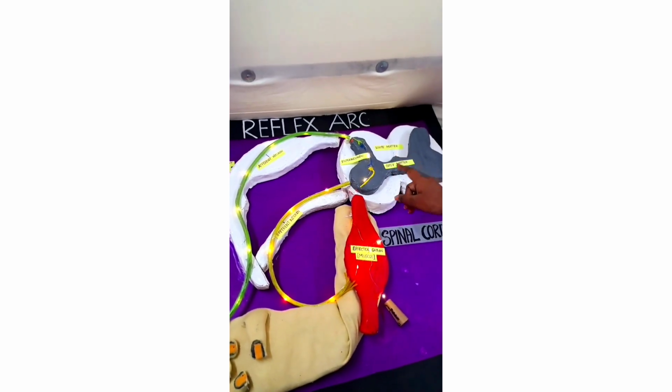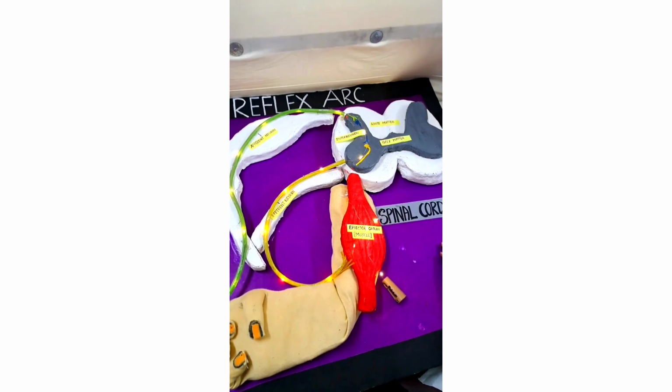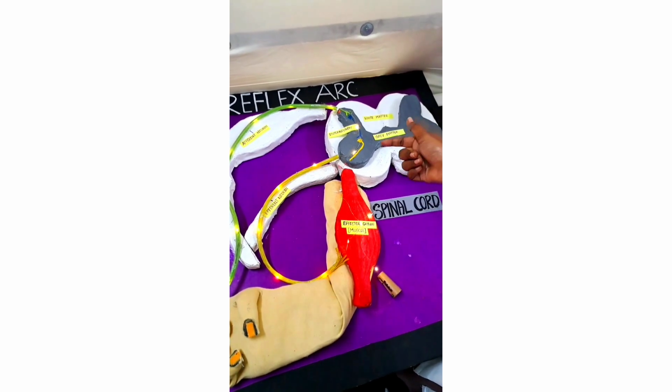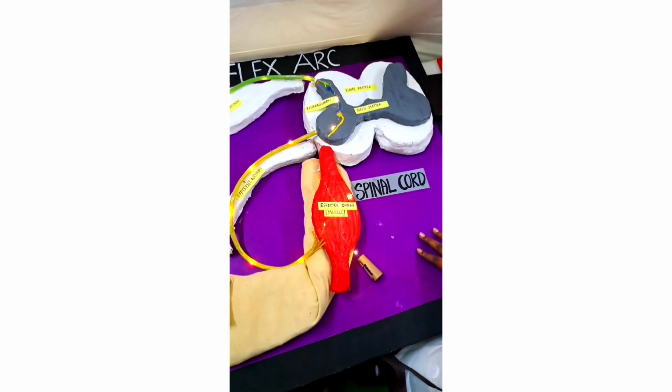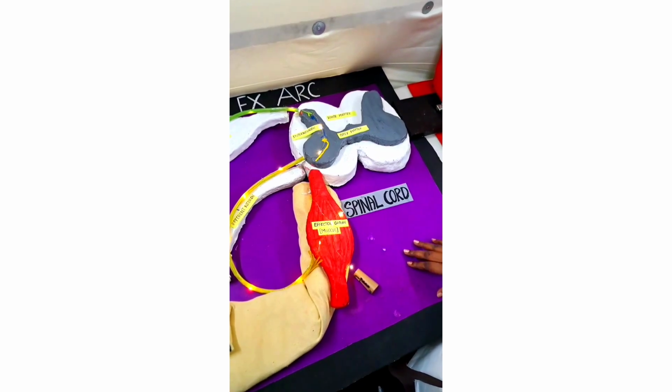So the neurons immediately pass the impulse to the efferent neuron, and this reflex action is something which happens in a fraction of a second. So it won't wait for the response of the brain. It carries the impulse through the efferent neuron, and it gives it to the effector organ immediately. The effector organ, after receiving the impulse, contracts.